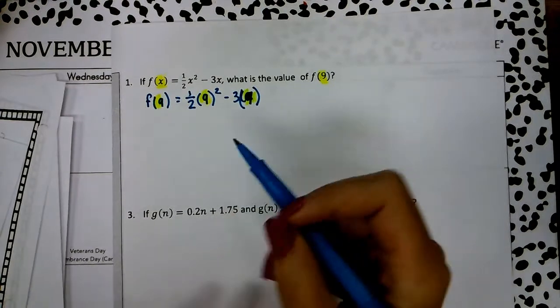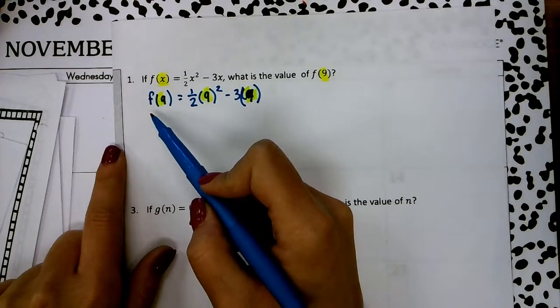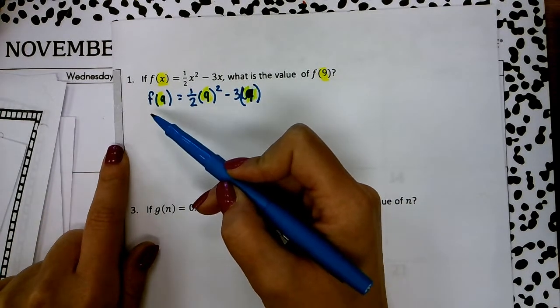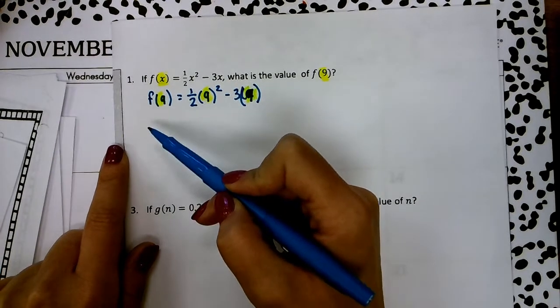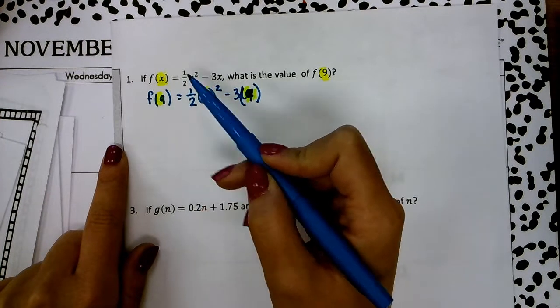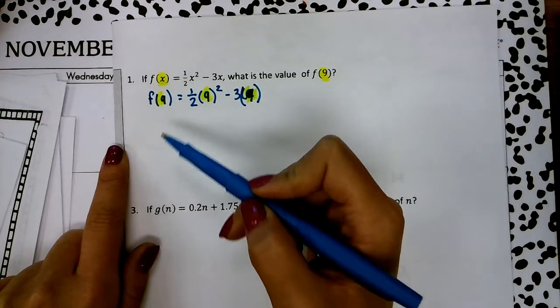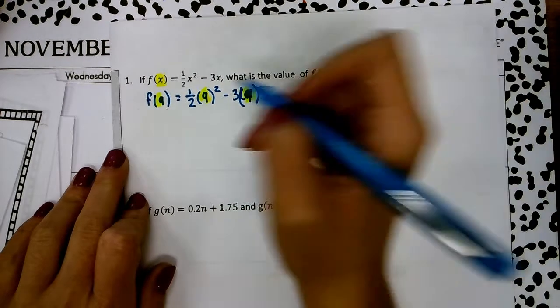On the left-hand side, we're not doing any evaluating. The left-hand side is literally just telling us we're going to take our function f and we're going to evaluate it for the x value of 9. So we're taking 9 and we're inputting it into our function.